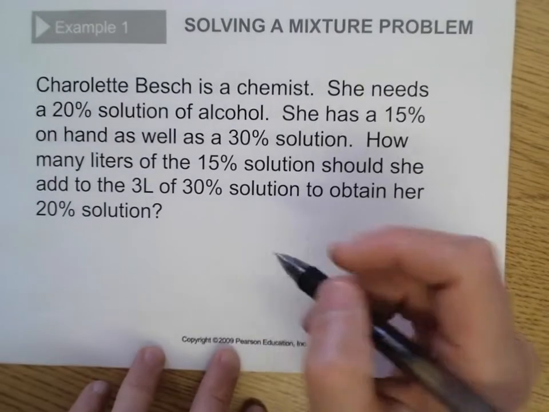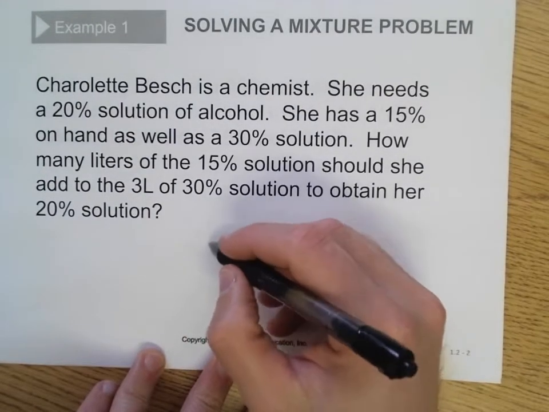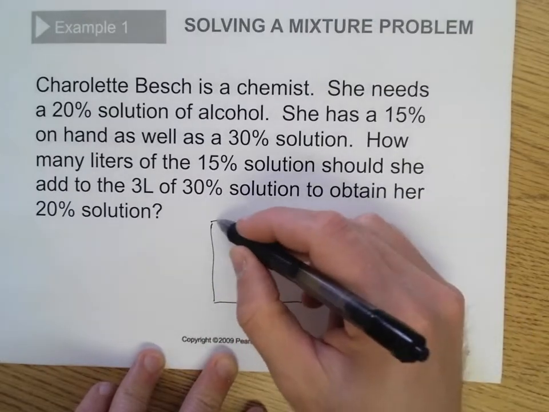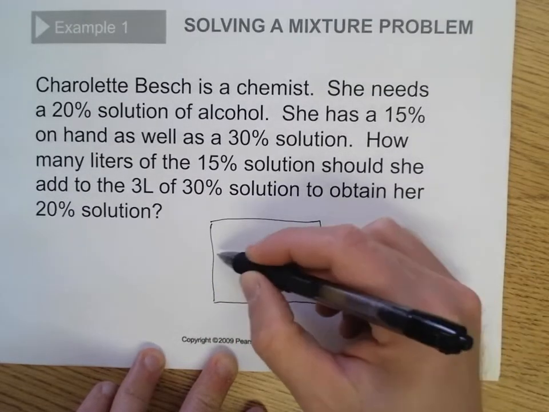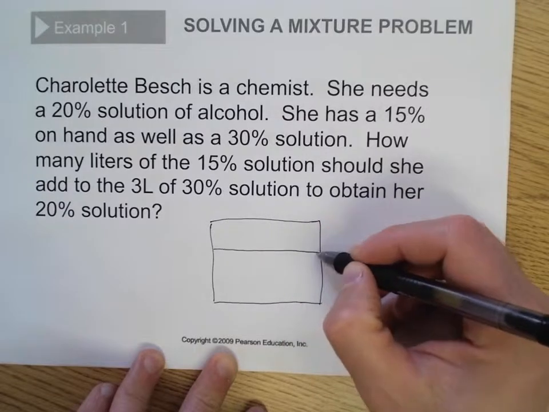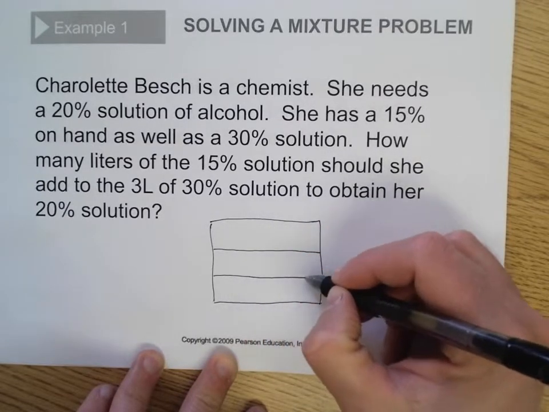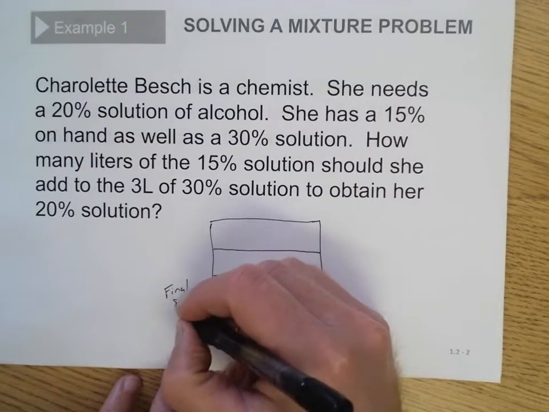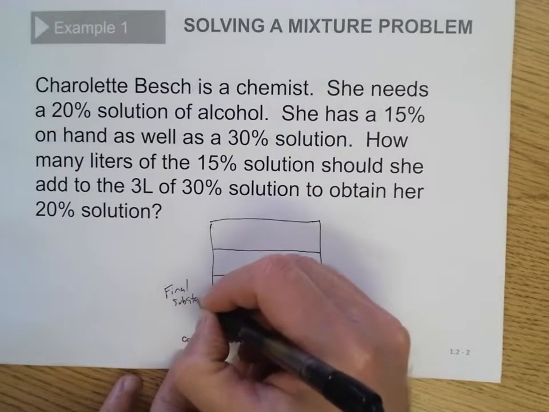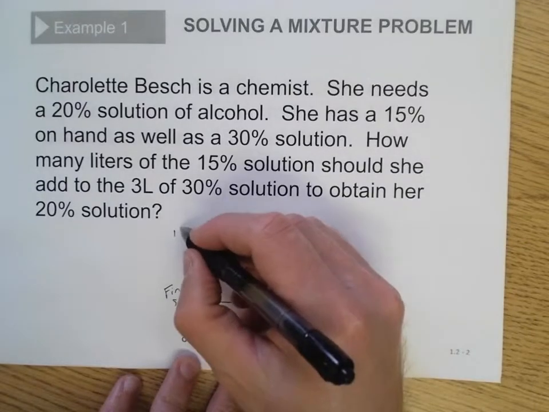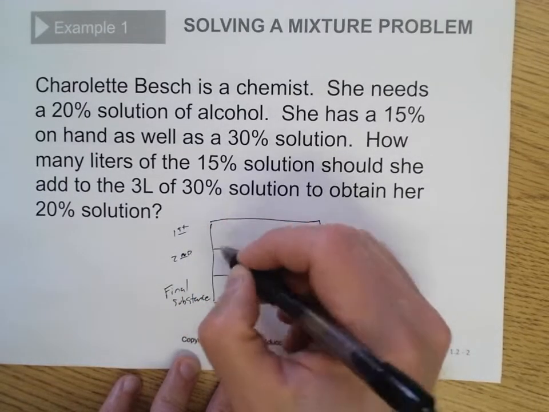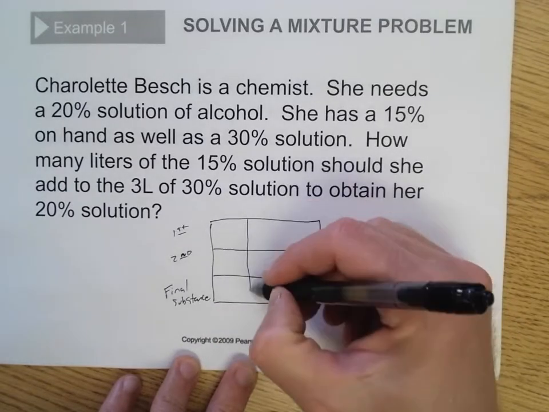Okay, so when we're dealing with mixture, generally what's going to happen is we're taking two substances that we're going to mix together, and then we're going to end with a substance. So our final substance is going to be our bottom row, and then we have our first and second substance that we're mixing together. And usually the order that we write those doesn't really matter.